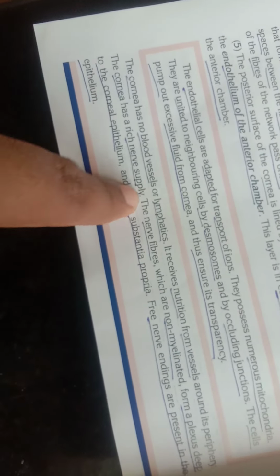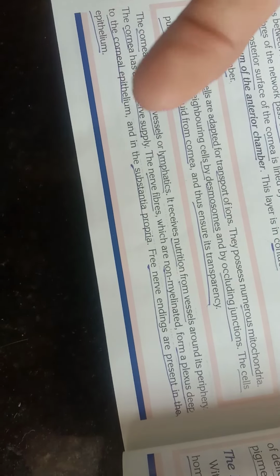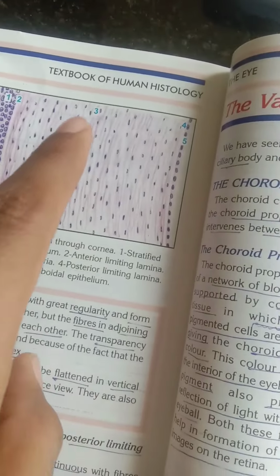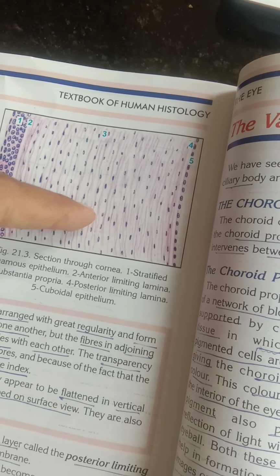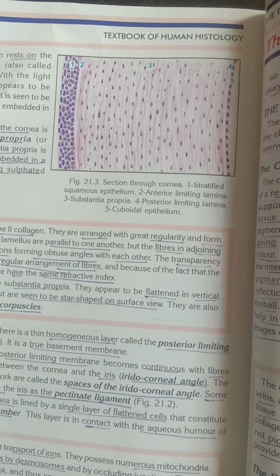So let us finally understand some important points about the cornea. You can see the cornea has no blood vessels or lymphatics, and it receives nutrition mainly from vessels around its periphery. The cornea is also rich in nerve supply, with nerve fibers that are mainly non-myelinated, and they form a plexus deep to the corneal epithelium, in the substantia propria. Free nerve endings are present in the epithelium, that is our corneal epithelium. So this is all about the histology of sclera and cornea.